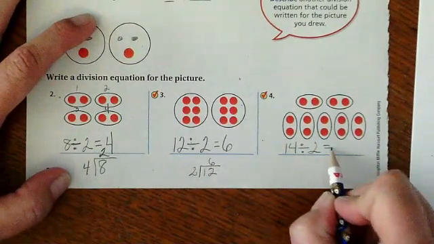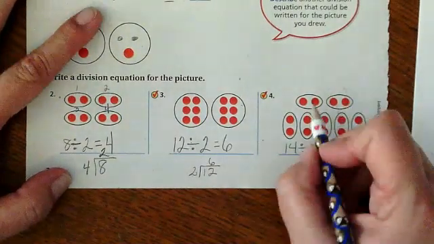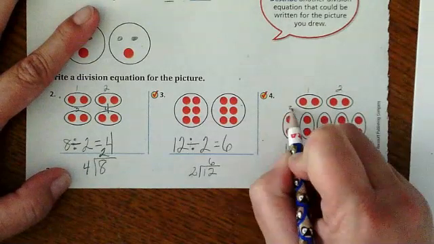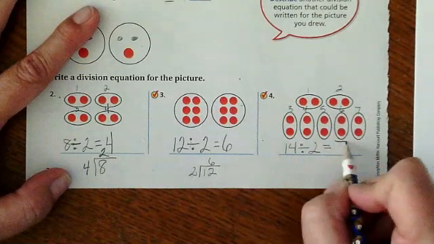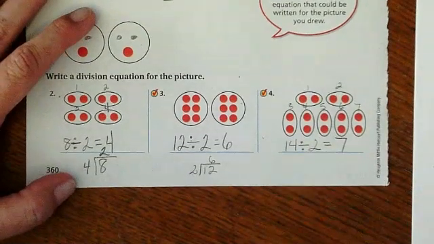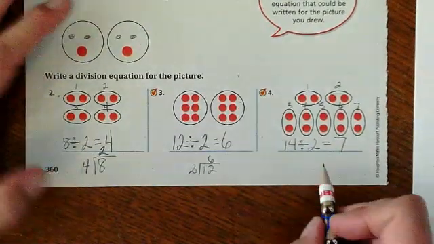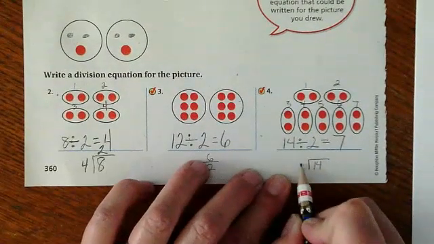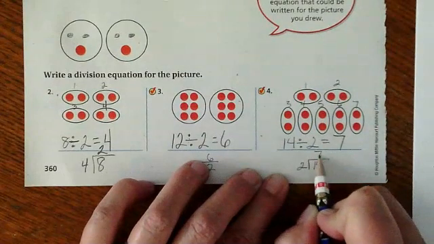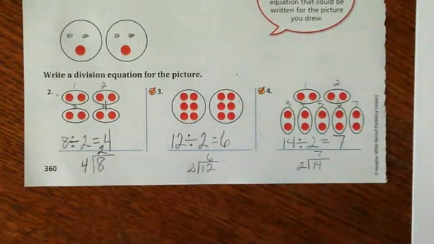So what is my quotient going to be? Well, that's the number of groups I have. I have 1, 2, 3, 4, 5, 6, 7 groups. So 14 divided by 2 equals 7. 7 is my quotient. If you wrote it the other way, it would be your dividend, your divisor, your quotient. 14 divided by 2 equals 7.